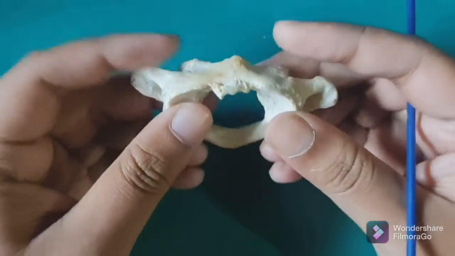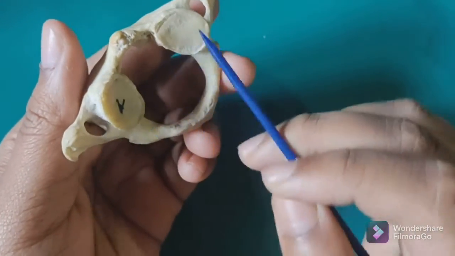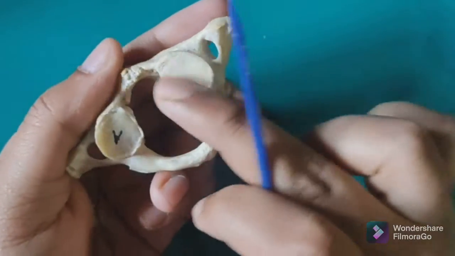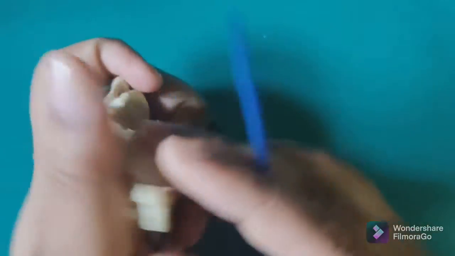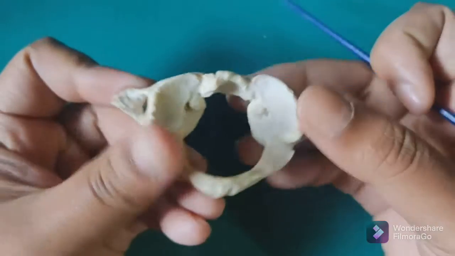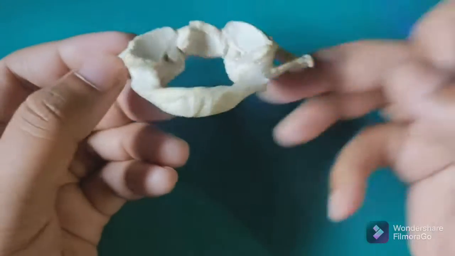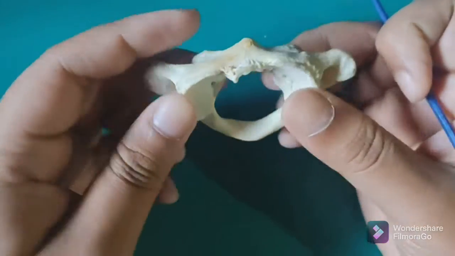And the inferior articular facets are circular and flat, and they are directed downward and medially.